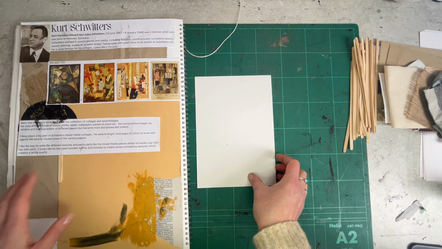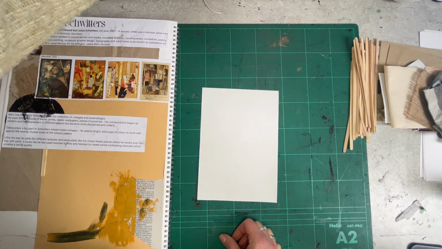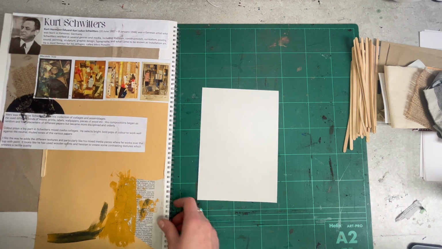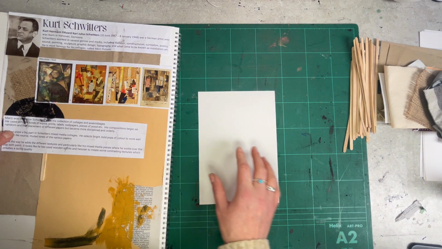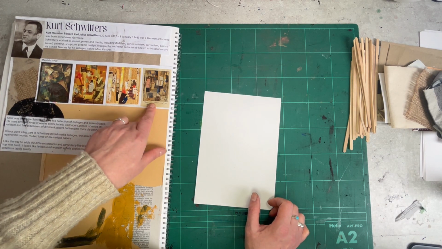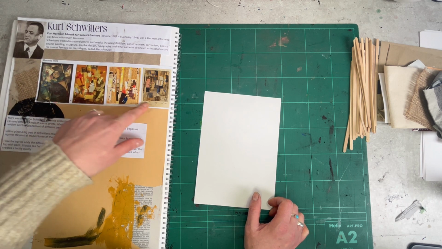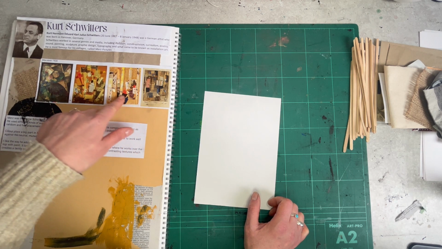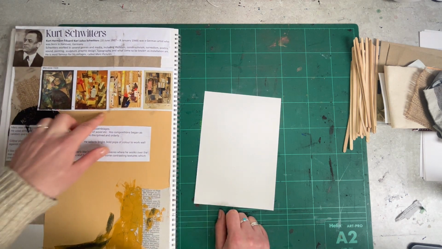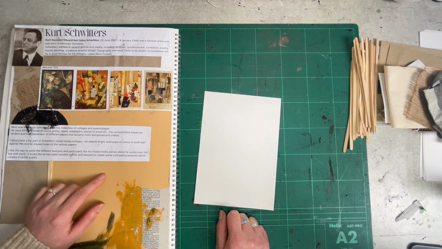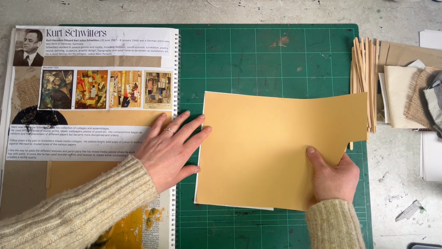Again, I'm working on A5. You can work on any size paper you like. That's really your preference, but I'm going to just get some ideas from these pieces that I have selected to research. So I'm going to start with a really basic collage, and I'm going to do so by getting ideas on shape as well. So if I look at Kurt Schwitters now, I can see that he uses lots of squares, rectangles, lots of straight-sided shapes in his work, not a lot of curves. So I'm just going to get started with covering my page and then adding some shape to it.